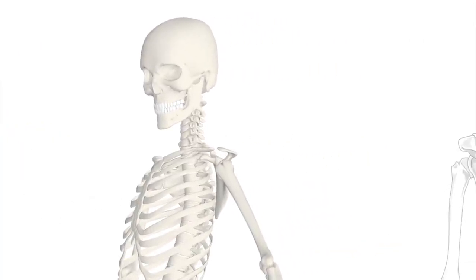Okay. So if you look from the side, the trapezius is coming from behind the neck, kind of surrounding over the next to the shoulder.